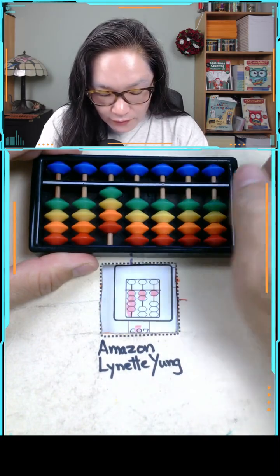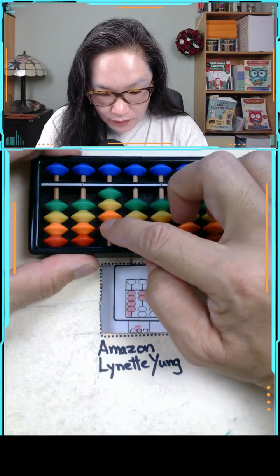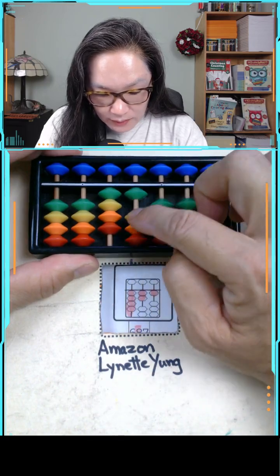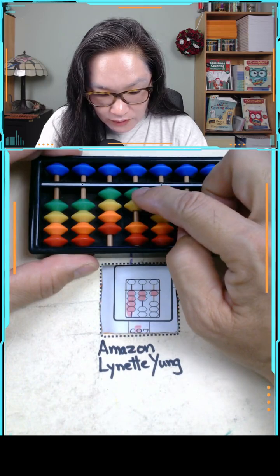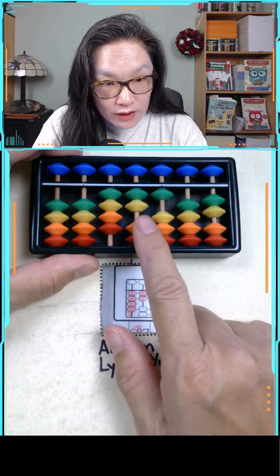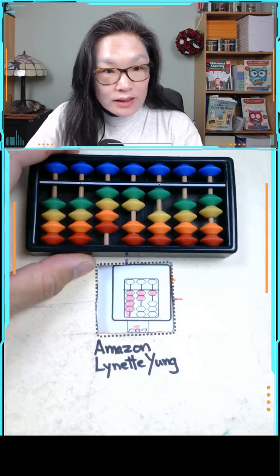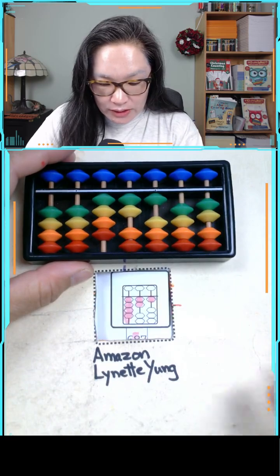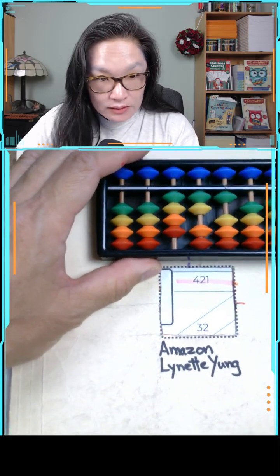So we have 4, right? 1, 2, 3, 4. There's 4 ones. And then we have 2, 1, 1. There's 2 of them. And then that's 1. So then here we look. We have 421. And that's what that would look like. 421. That's what that would look like.